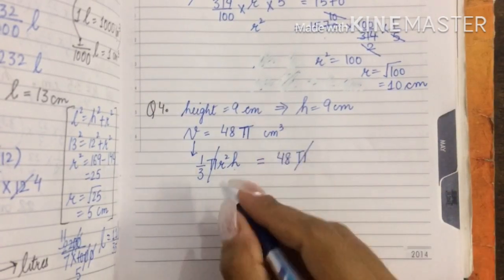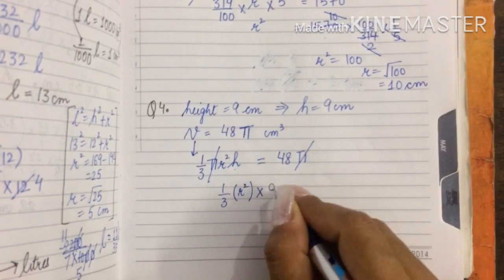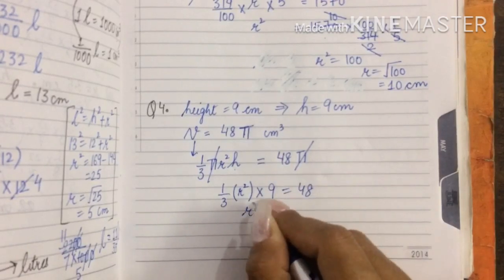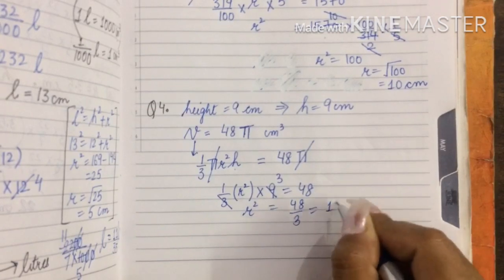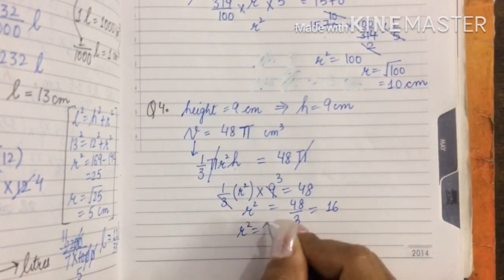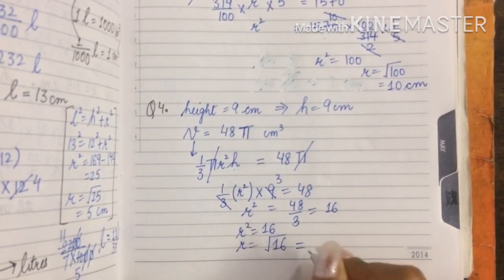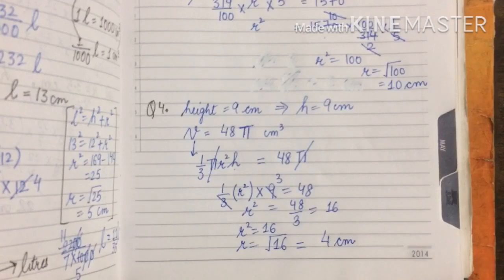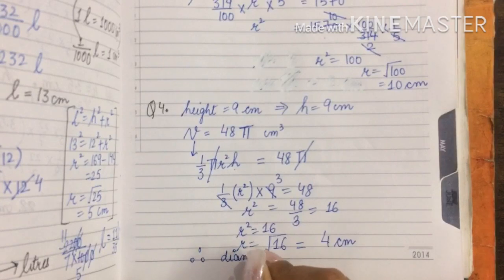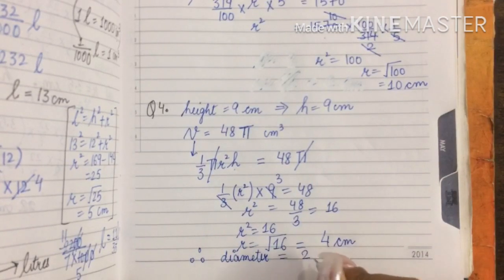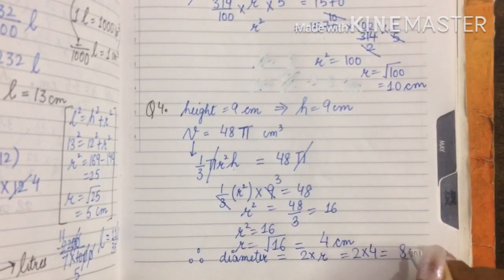Now let us use the value of h here. 1 by 3 r square is not available. Height is 9. Now simplifying for r square, this will be 16. So r square is 16. From here r will be square root of 16, which is 4 centimeters. And once we have the radius, we can find the diameter. Therefore diameter will be equal to 2 multiplied by r. Double the radius, which will be 8 centimeters.